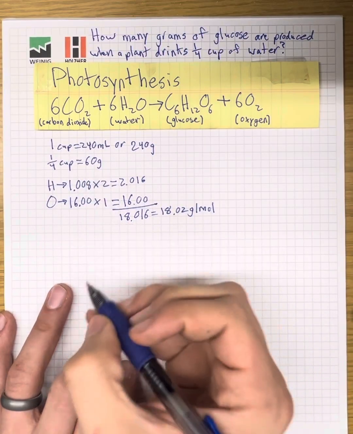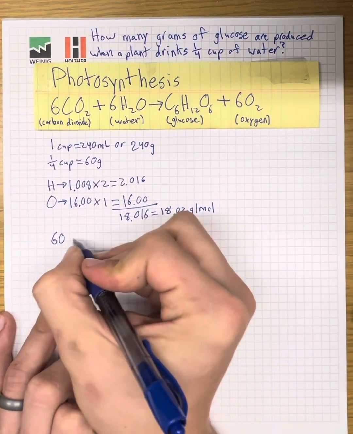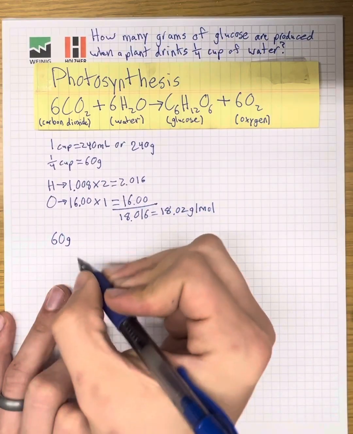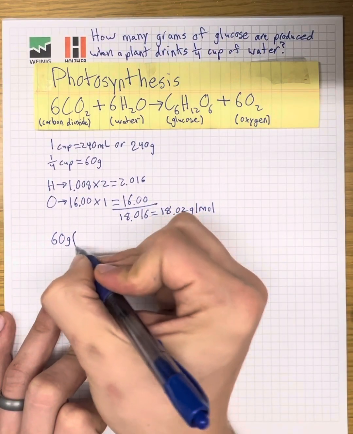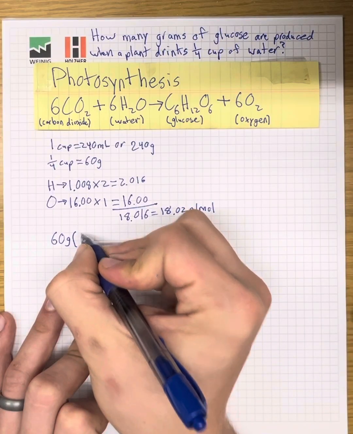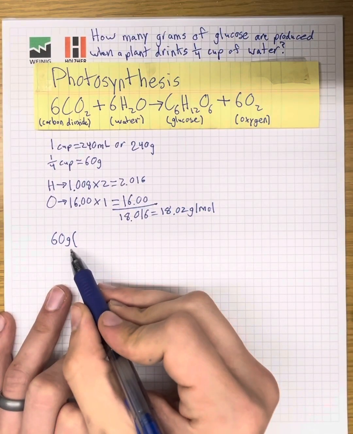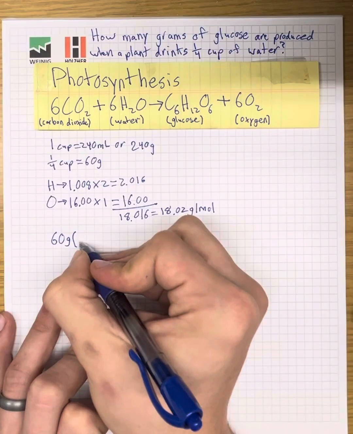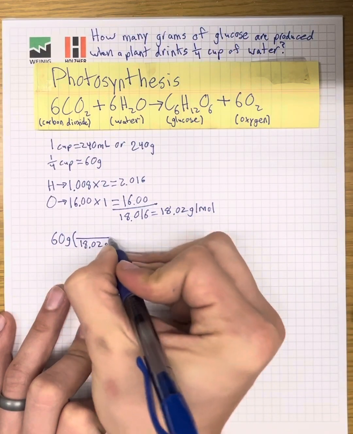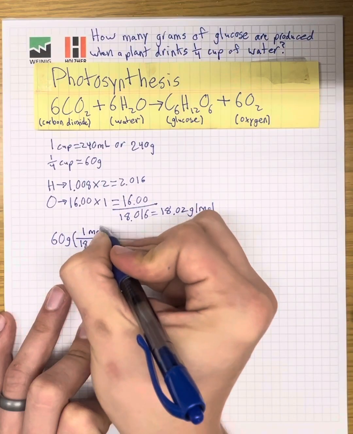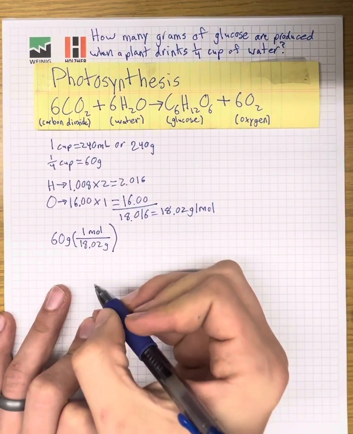But remember, that's how many grams there are in 1 mole of H2O, but we have 60 grams. So we have 60 grams of H2O, and there's 18.02. To figure that out, we need grams on the bottom to cancel each other out. So we have 18.02 grams, and that's 1 mole. So we just multiply these together.